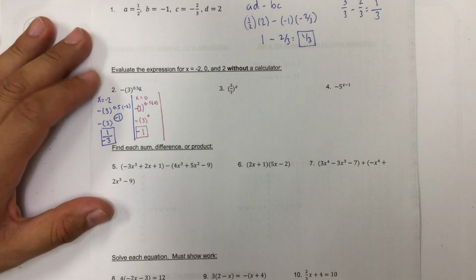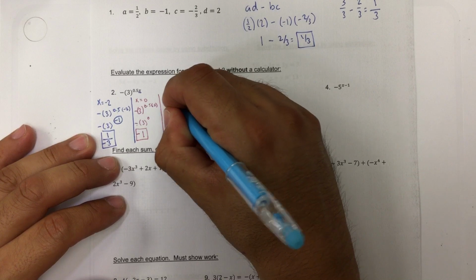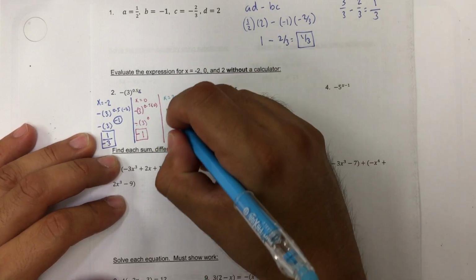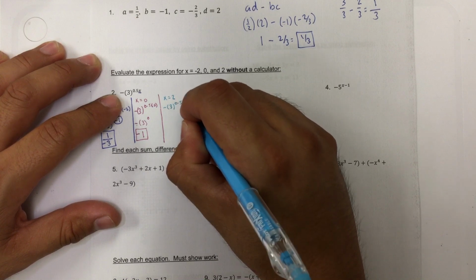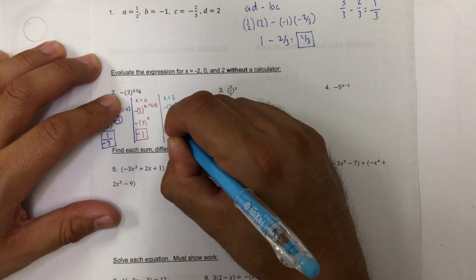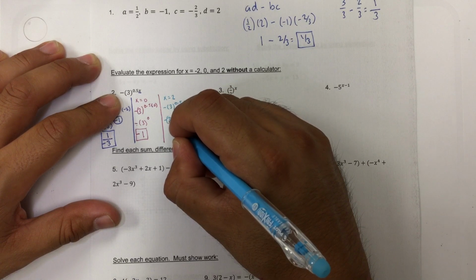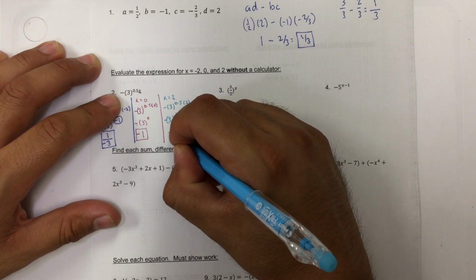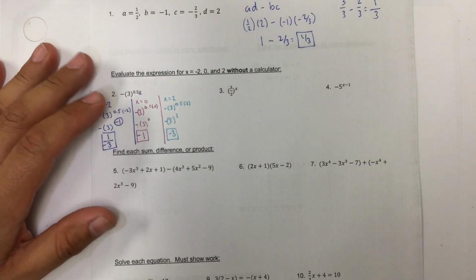And for x is equal to -2, or sorry, x is equal to +2, we're going to do negative, parentheses 3, 0.5 times 2. So 0.5 times 2 is 1, and 3 to the first power is 3, and you get -3 when you multiply that negative. On to the next one.